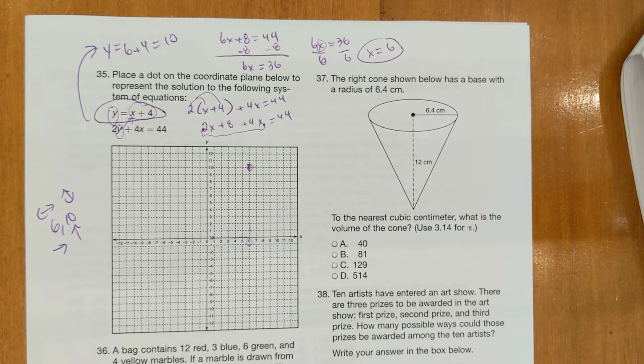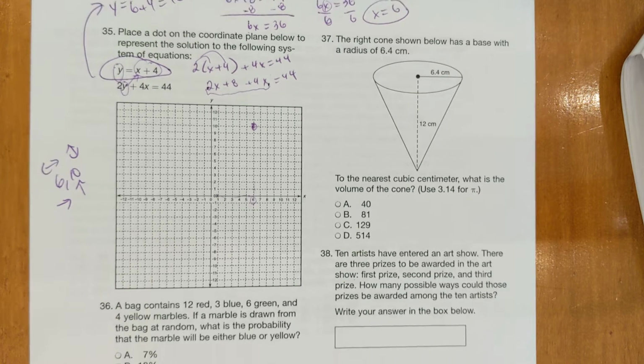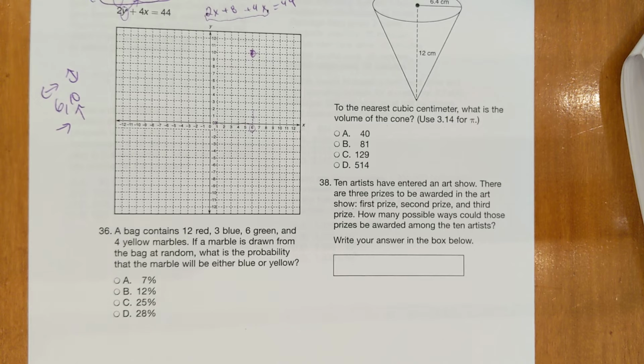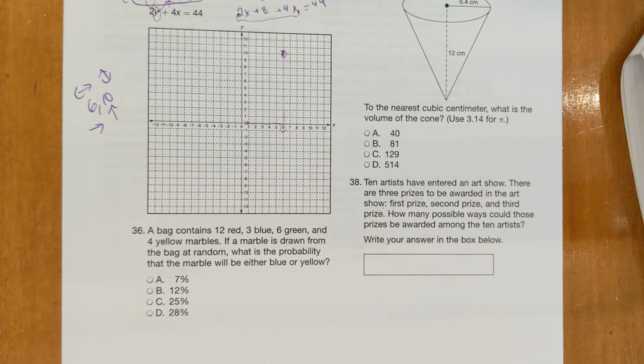We didn't have to graph it, and honestly that would take a long time, and it's tricky to find a solution by graphing. This is definitely the quick way to do it. All right, 36. Again, try it and then turn it back on.